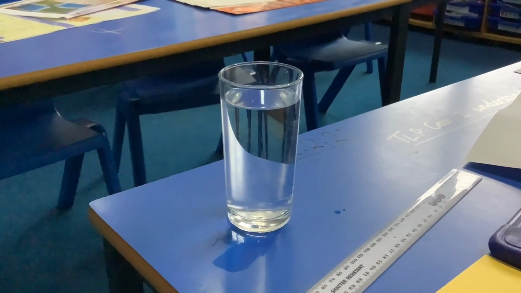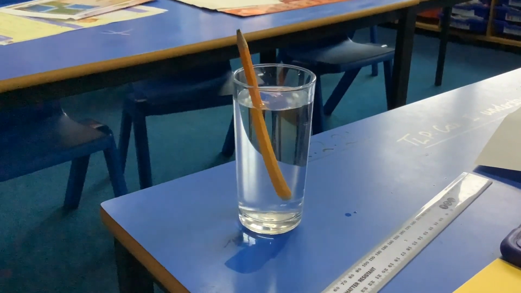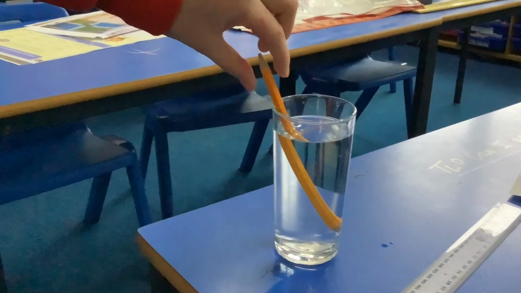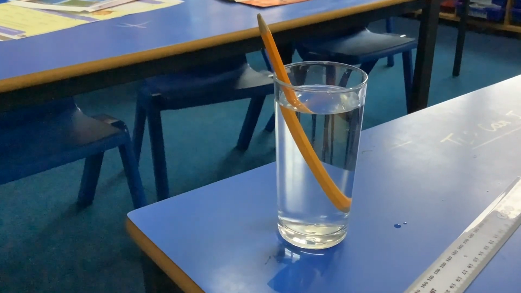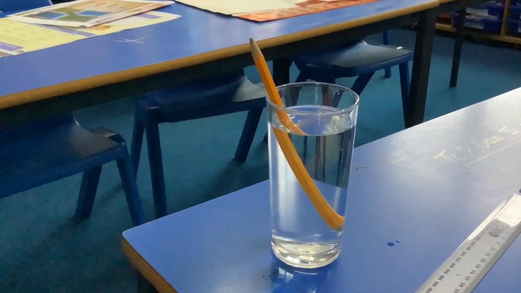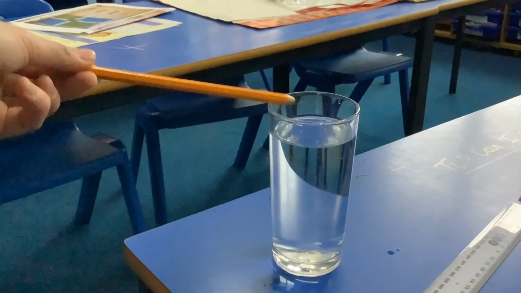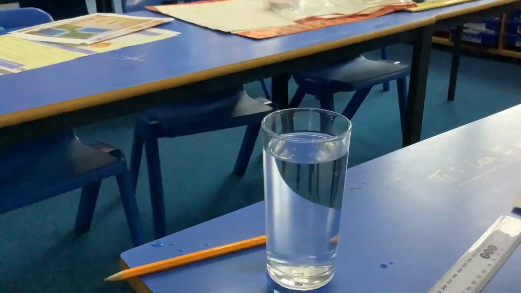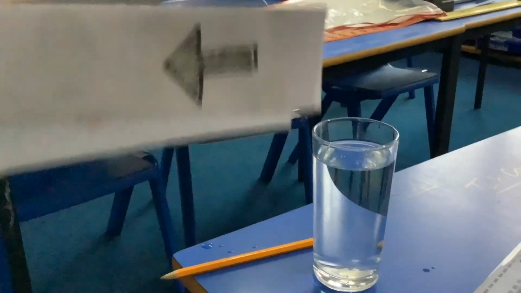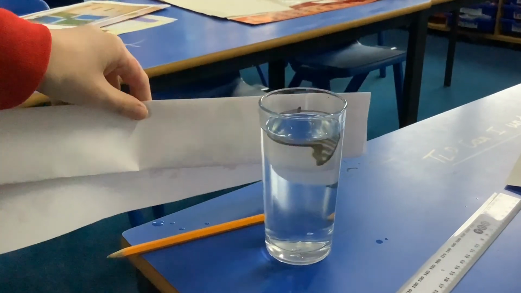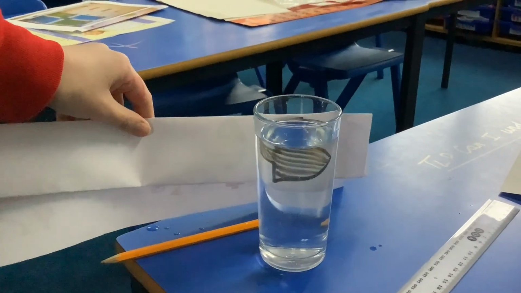I put the pencil in, see what happens. You just tilt it over to one side a little bit. Wow. Okay, pull the pencil out. Now can you hold the arrow? Show the arrow. Which direction it's pointing in. Okay, and now put it behind the glass of water. Wow, do it again. Wow.